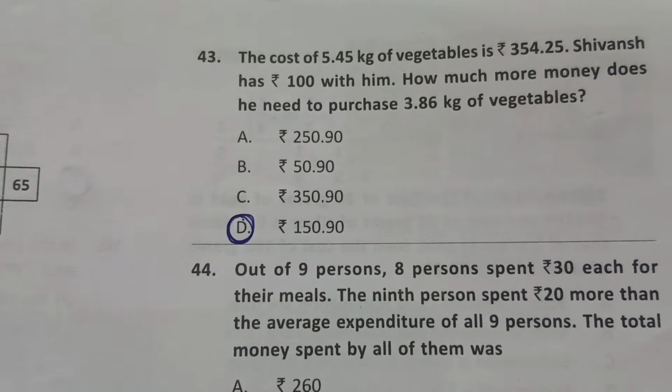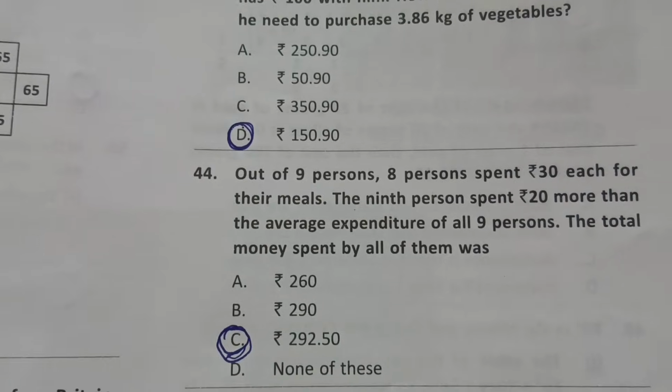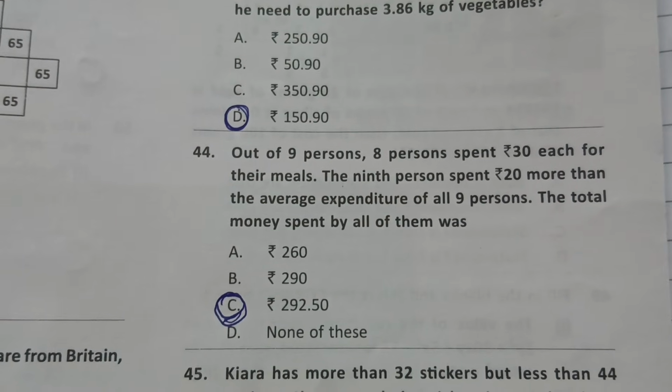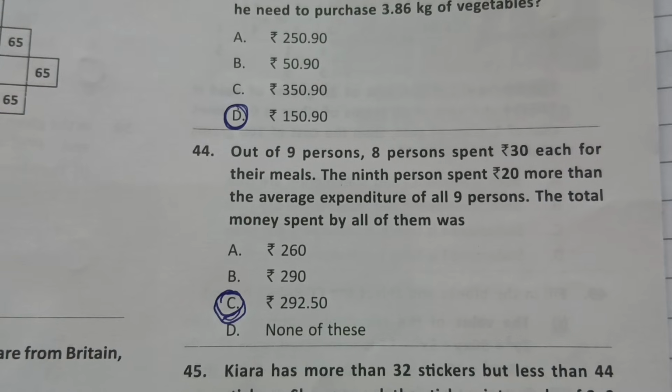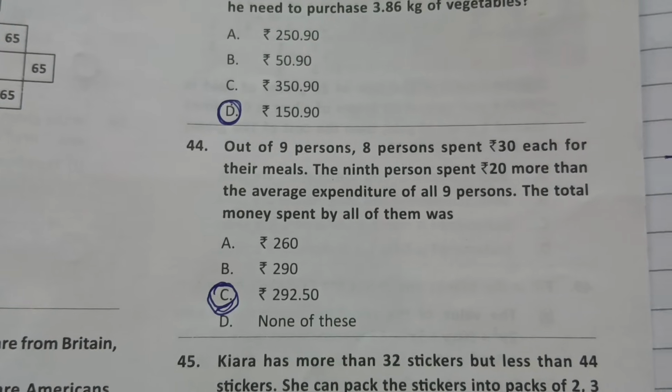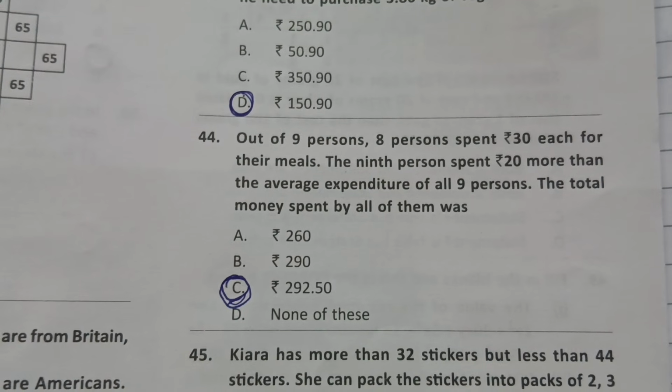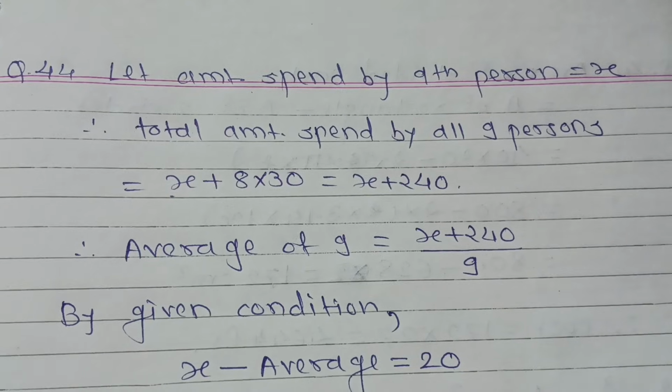Option D. Out of 9 persons, 8 spend rupees 30 each for their meal. The 9th spends rupees 20 more than the average expenditure of all 9 persons. The total money spent by all of them was? Let the amount spent by the 9th person be x rupees.